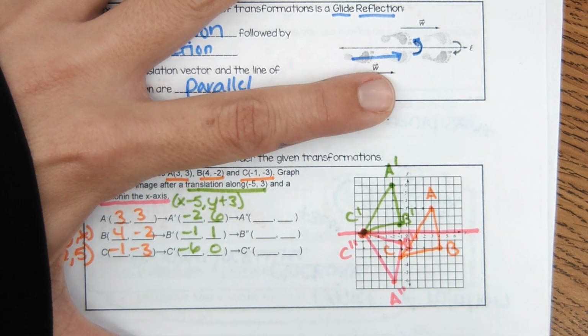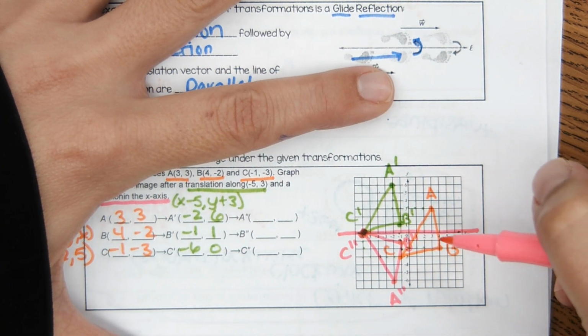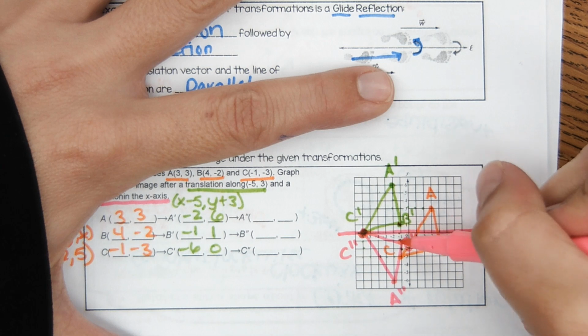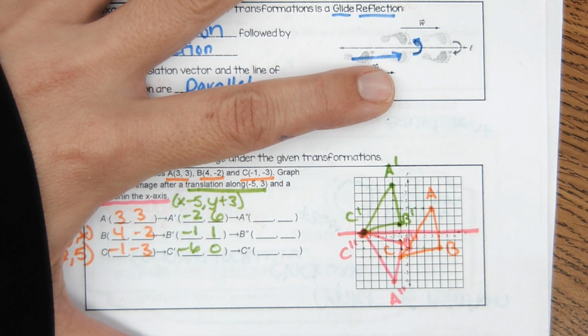Well, we learned this a couple days ago. It's the same thing. We're just putting each of these points the same distance from the x-axis on the other side.